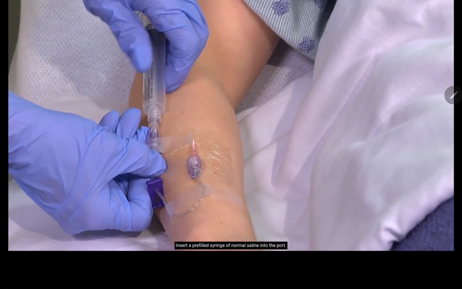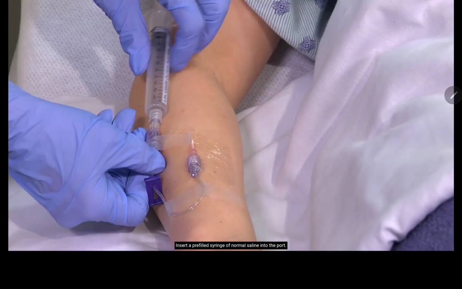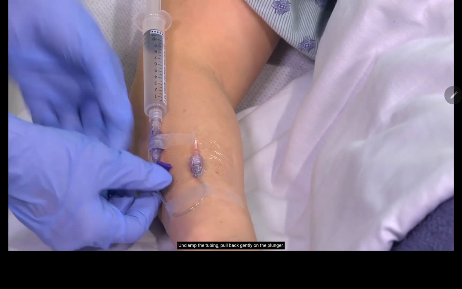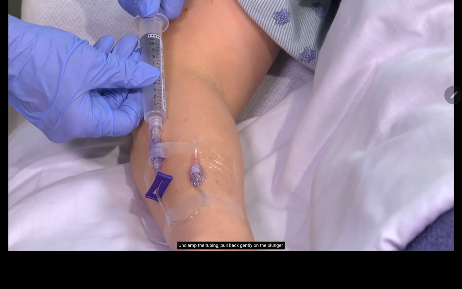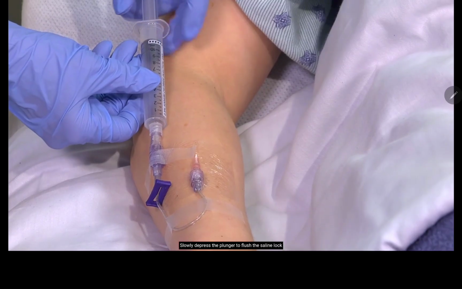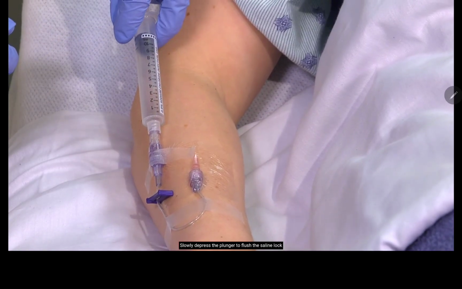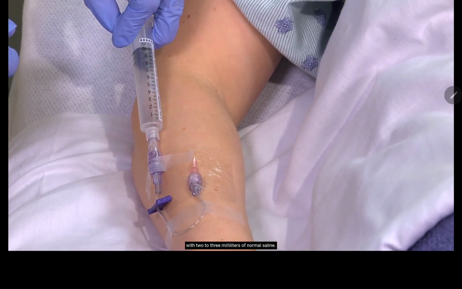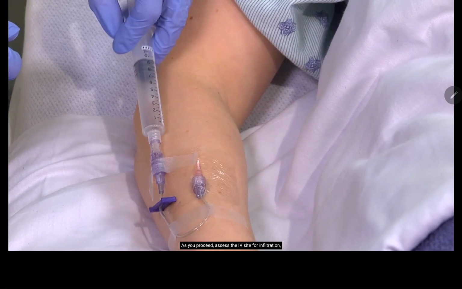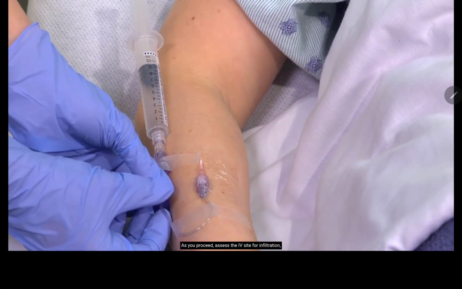Insert a pre-filled syringe of normal saline into the port. Unclamp the tubing, pull back gently on the plunger, and check for blood return. Slowly depress the plunger to flush the saline lock with 2 to 3 milliliters of normal saline. As you proceed, assess the IV site for infiltration.